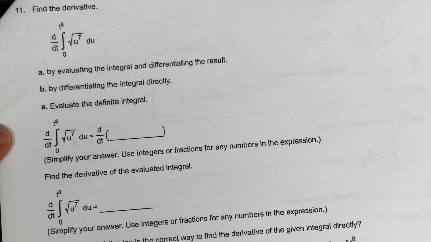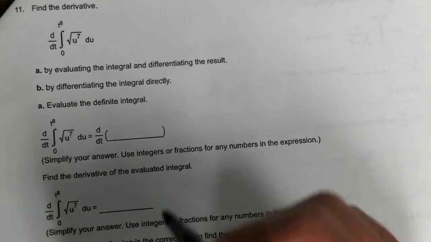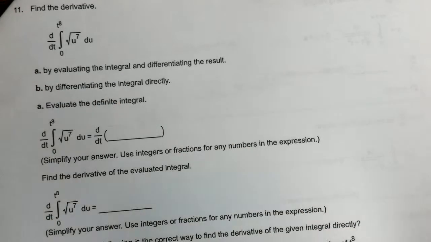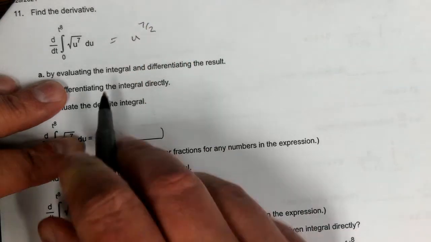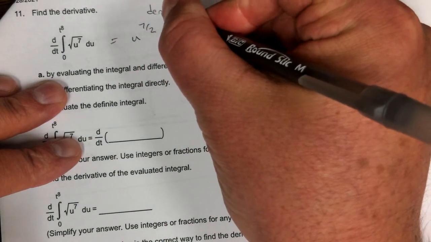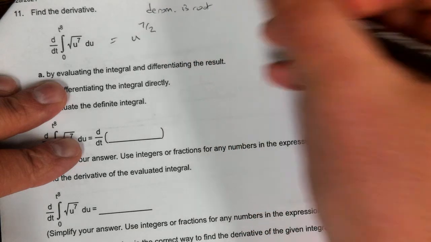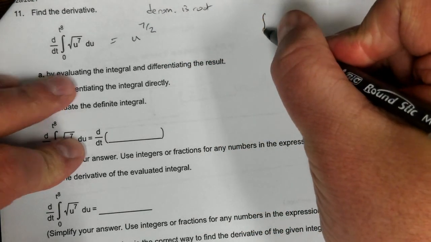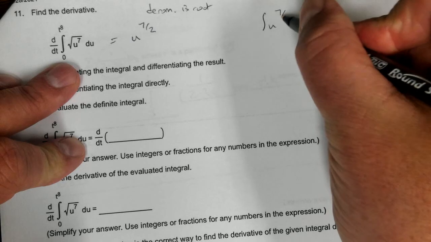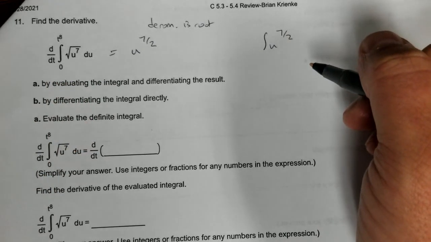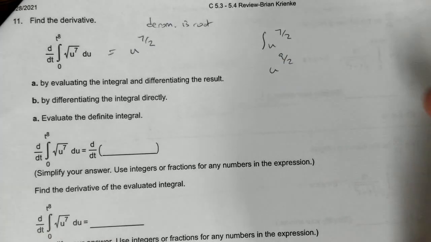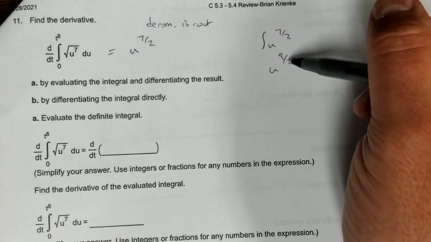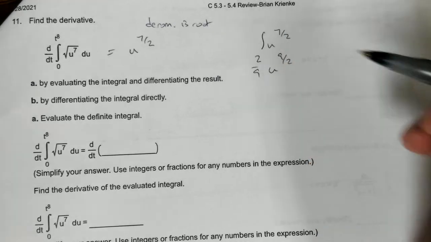Okay, on this one we're finding the derivative first. So what we do is we rewrite this as u to the 7/2 because the denominator is the root. And we need the integral of u to the 7/2. So we would bump it up a power. So you think 2/2 plus 7/2 is 9/2. Then you put a 2/9 in front.